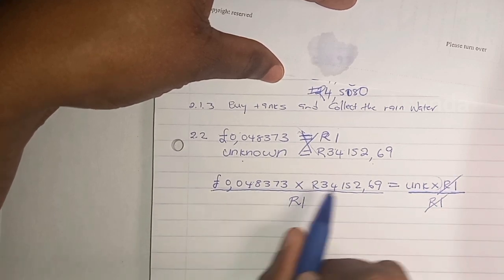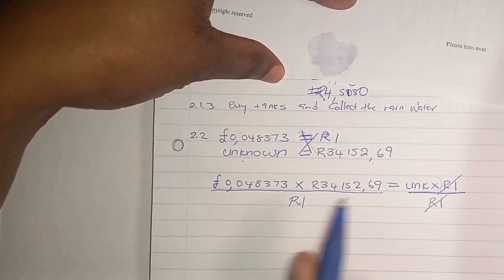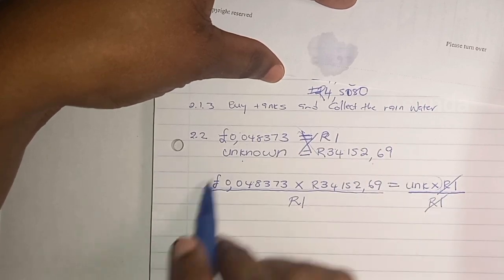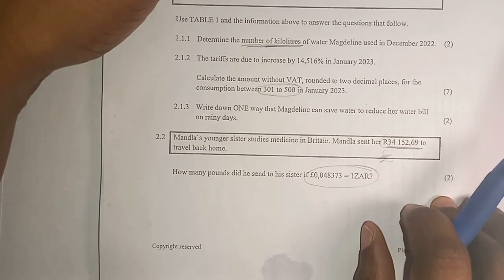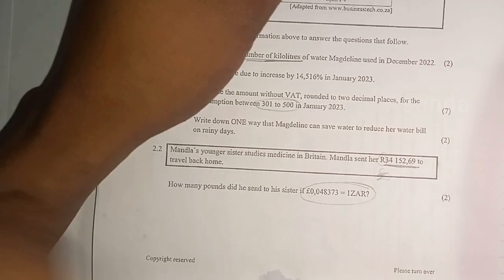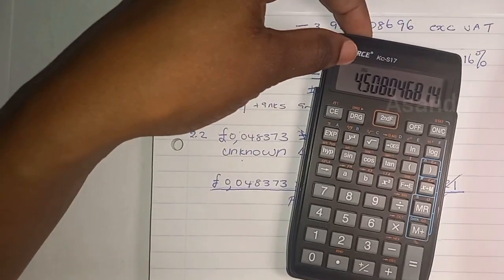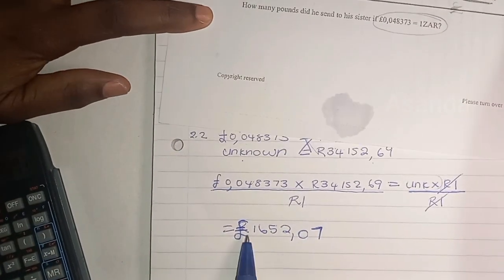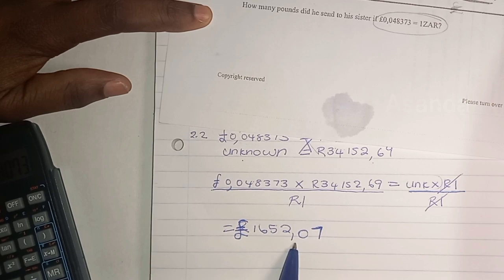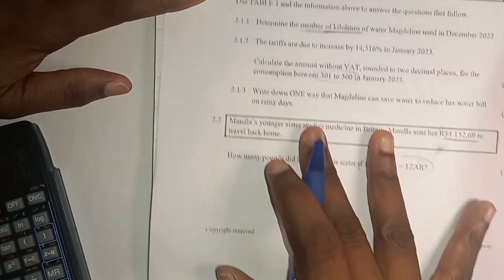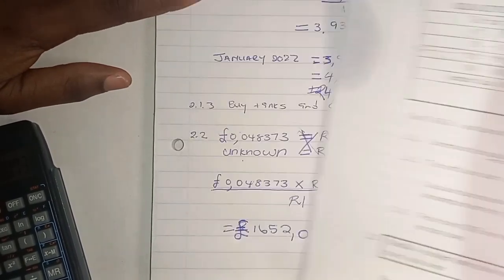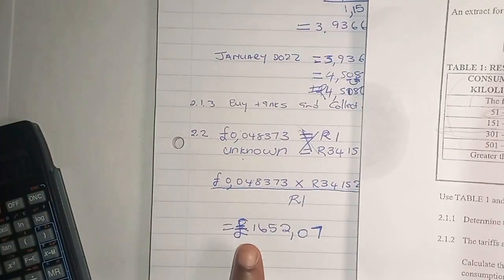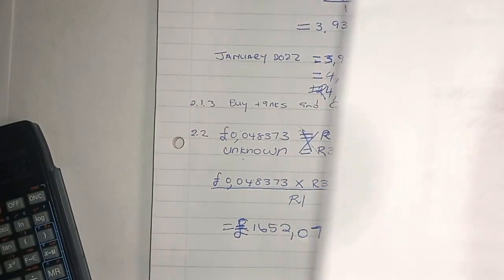You see how you could tell it multiplies each other. But if you're not sure whether it's to multiply or divide, it's best to just do the whole process. You don't want to lose these 2 marks just because you're lazy, not because you don't know. So if you write the answer of the calculator and then you round it off, you get 1,652 pounds, 0.07 cents, and that should be the amount that she is going to get, he's going to send. Yeah, that's it.